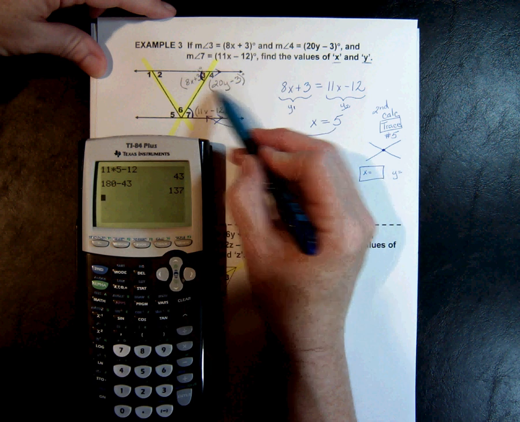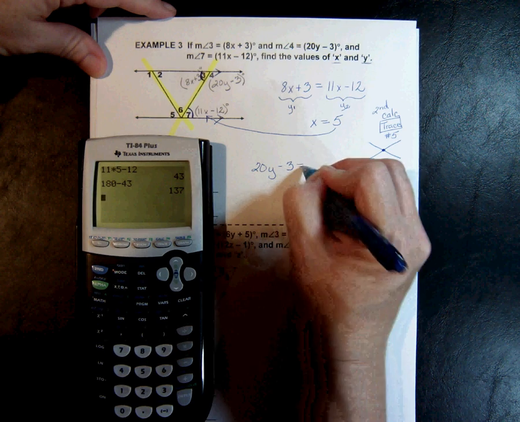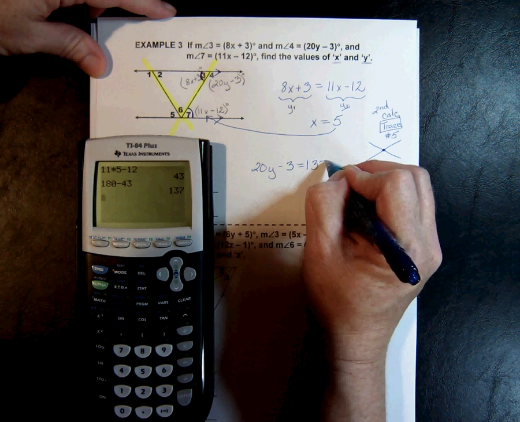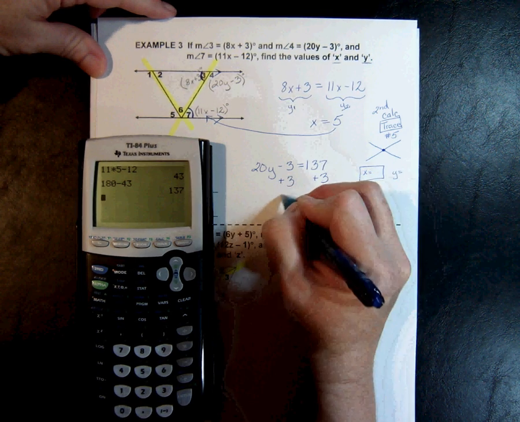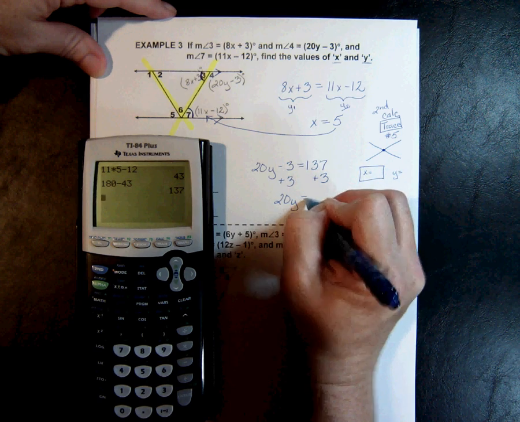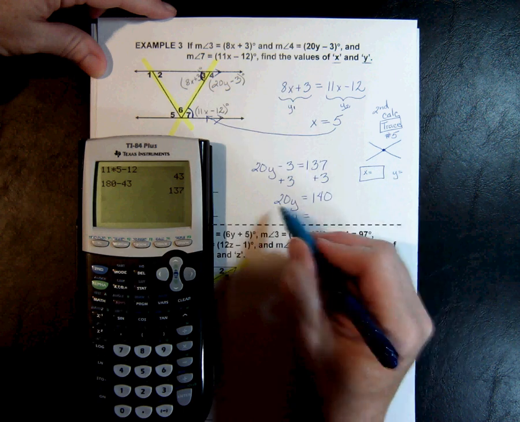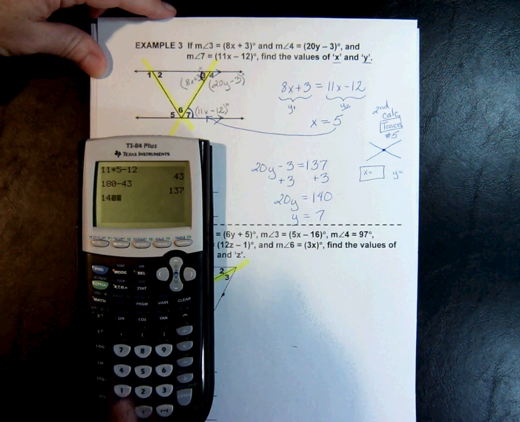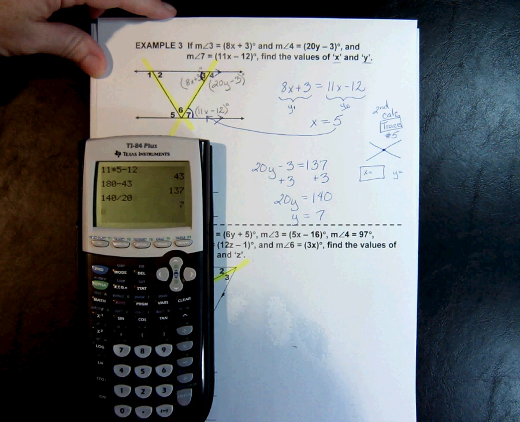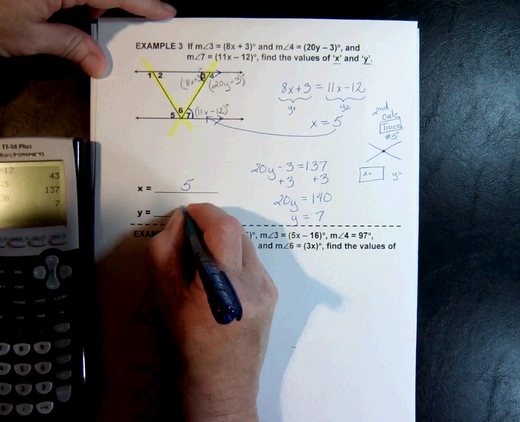So what y is, we could say 20y minus 3 is equal to the 137. And add 3 to both sides. And you've got 20y is equal to 140. Divide 20 on both sides, and you would get 7. 140 divided by 20, 7. So go ahead and fill in your x and y values, 5 and 7.